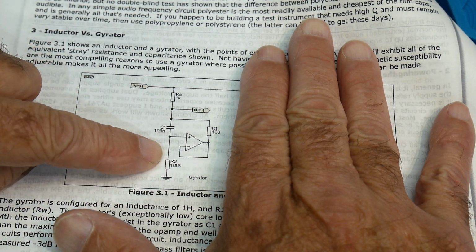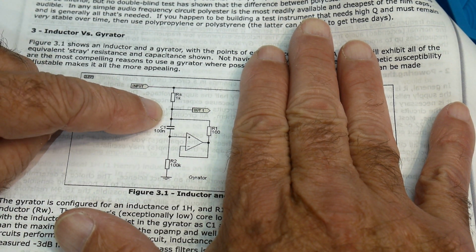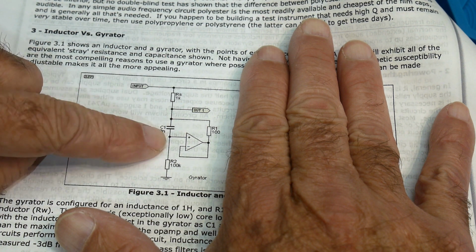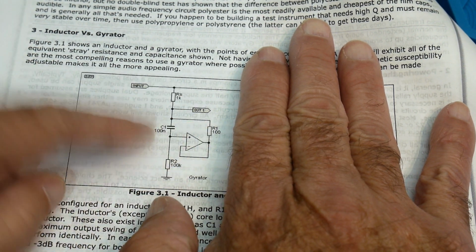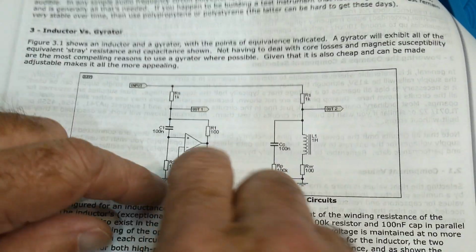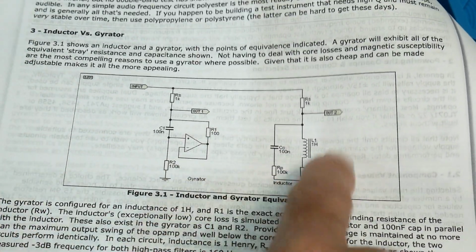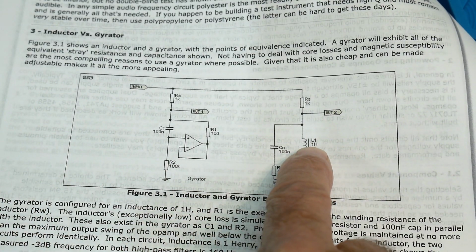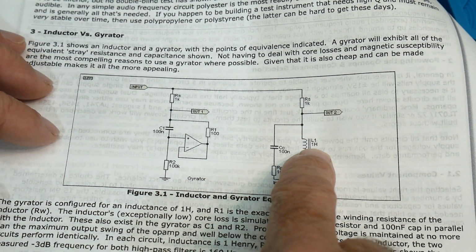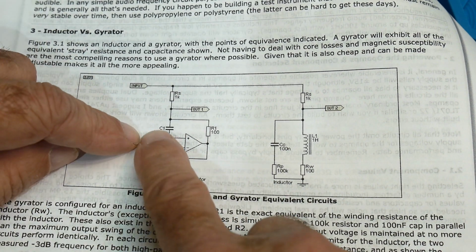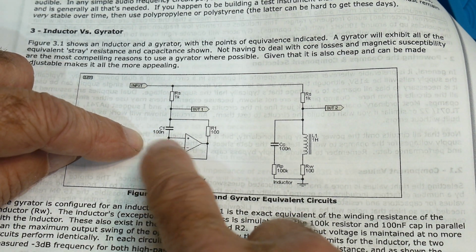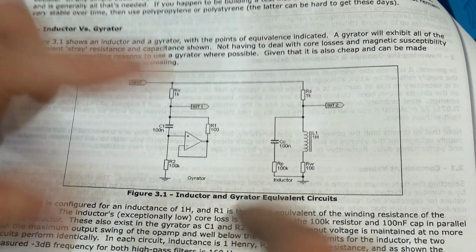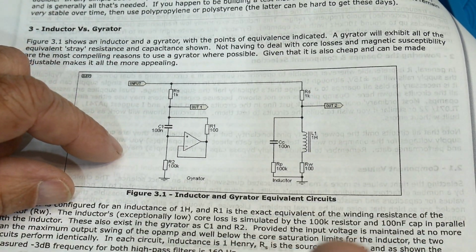So there's a phase delay caused by the capacitor. That phase delay gets fed back around and you get a cancellation, and it does some filtering type stuff. And it ends up being equivalent to a 1 Henry inductor. So a 1 Henry inductor is a lot of wire. And this does it very easily with just a 0.1 microfarad capacitor. So they're very, very efficient as far as cost and size.